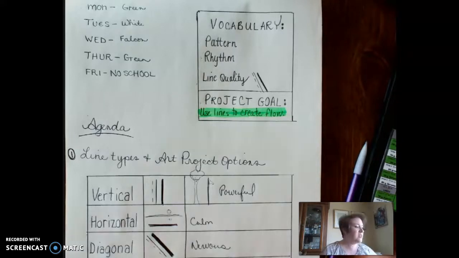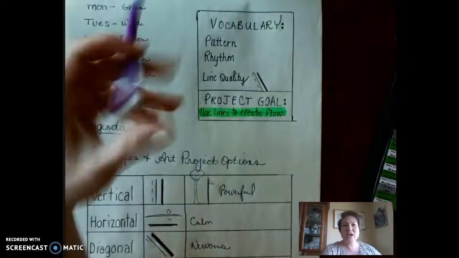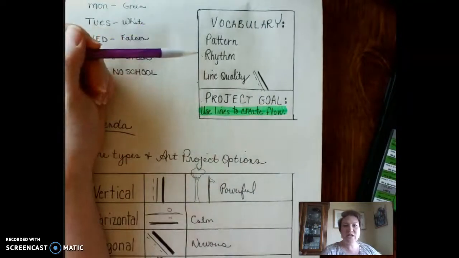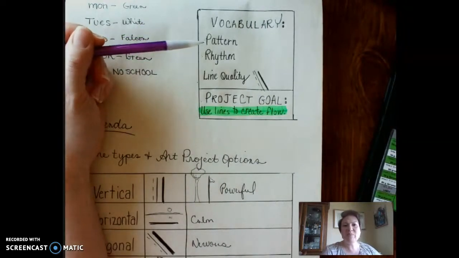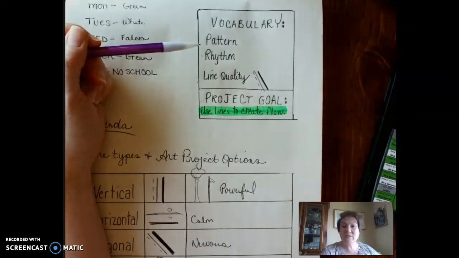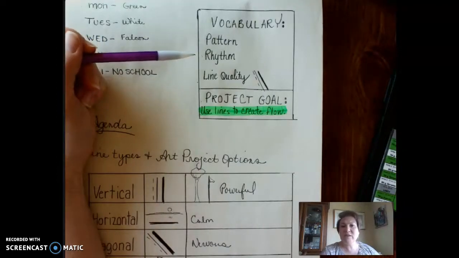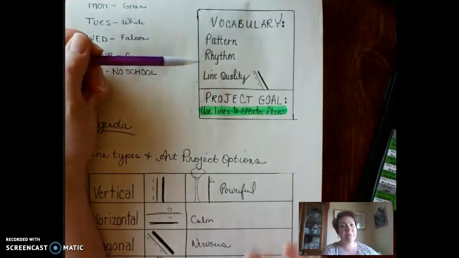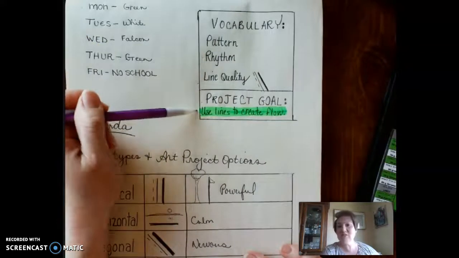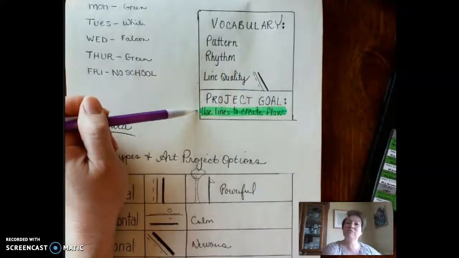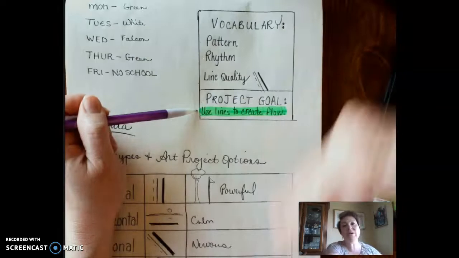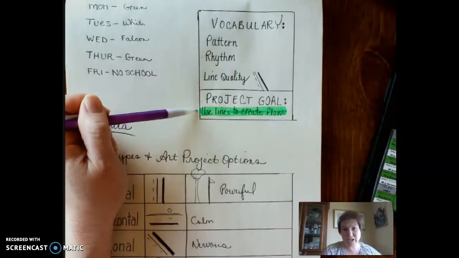As a reminder, last time we met, we talked about these vocabulary terms. We're going to begin with a pattern of different lines, and as we repeat those over and over and over, we hope to get a rhythm, a visual flow throughout the piece. In fact, that is your whole goal. The goal of your project is using lines to create a visual flow, something that takes your eye up and around and through your whole picture.